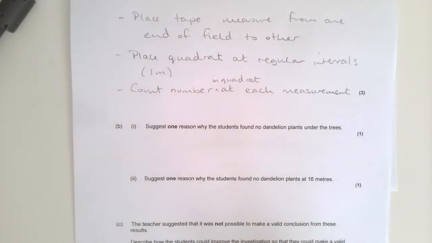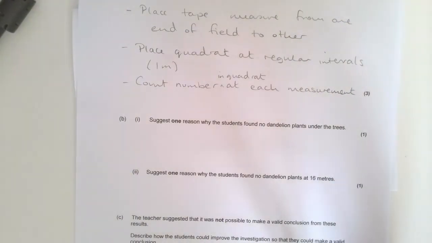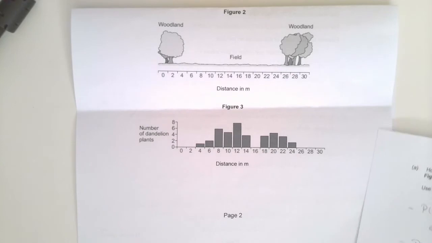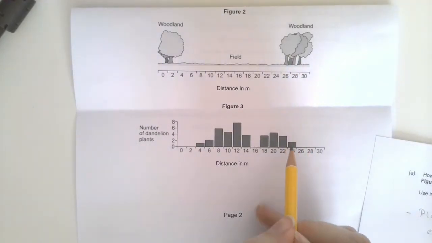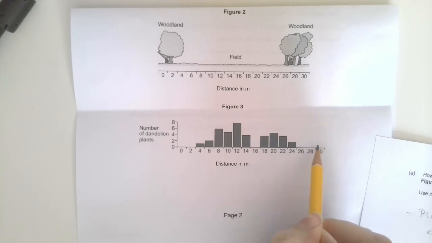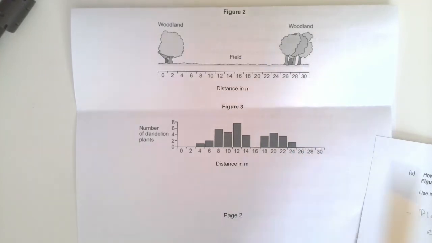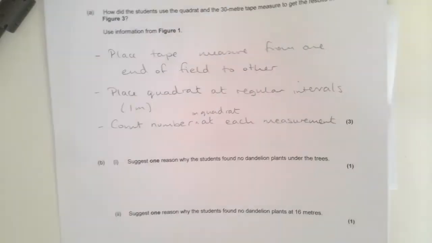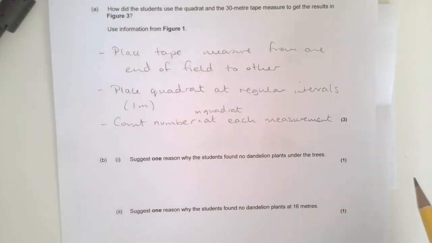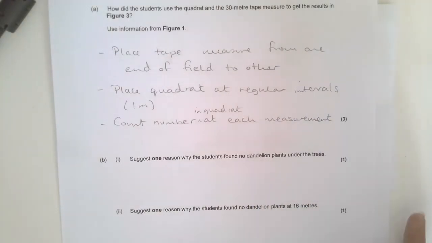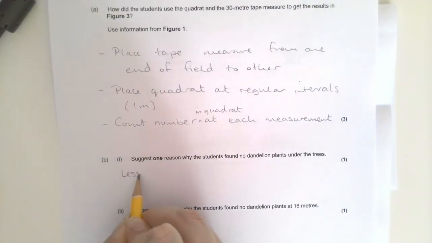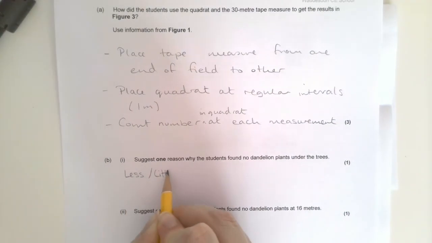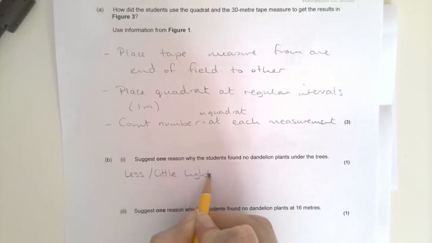Okay, so suggest one reason why the students found no dandelion plants under the trees. So if you refer back to your question, you see that where there are trees, the graph is showing that there are no dandelion plants. So there's only one reason, 1 mark. Obviously there's a few things that you could say here, but there could be the idea that there is less or little light under the trees.